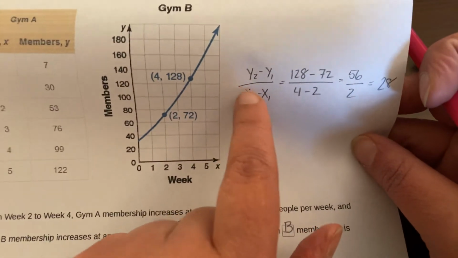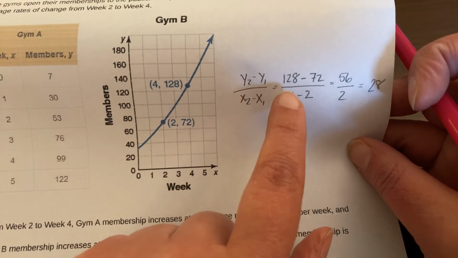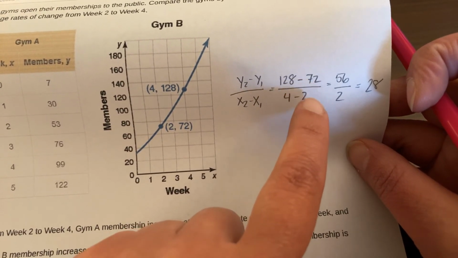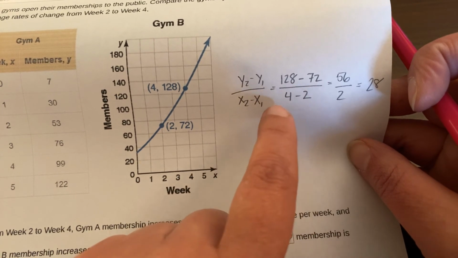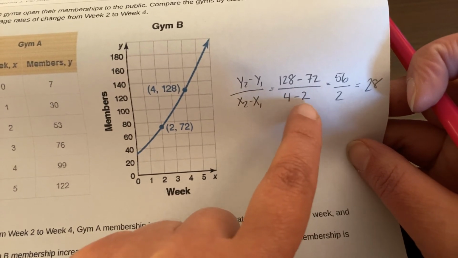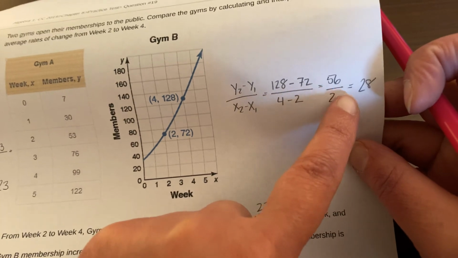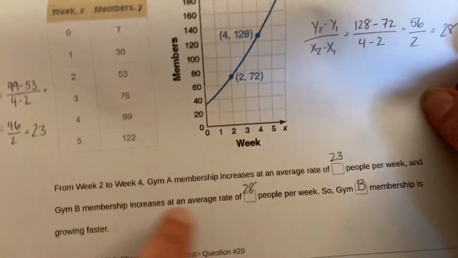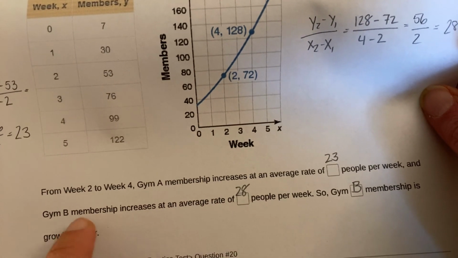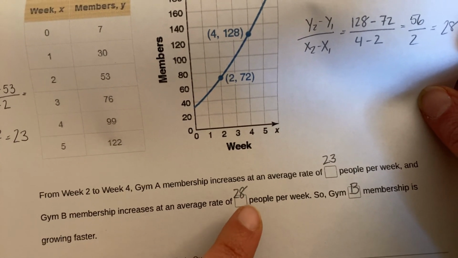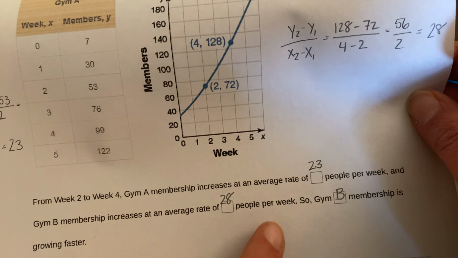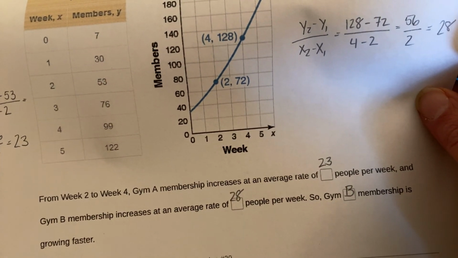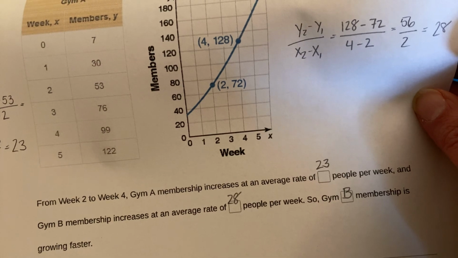Similarly, we do the same calculation for gym B. y2 minus y1 over x2 minus x1. So it'd be 128 minus 72 over 4 minus 2. And we end up with 56 over 2, which is 28. And so that's what we would plug in here. Gym B membership increases at an average rate of 28 people per week. So Gym B membership is growing faster.